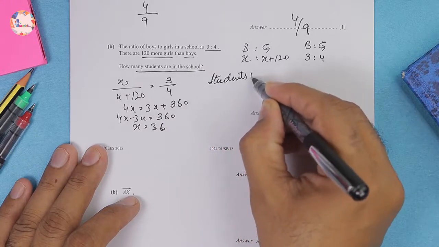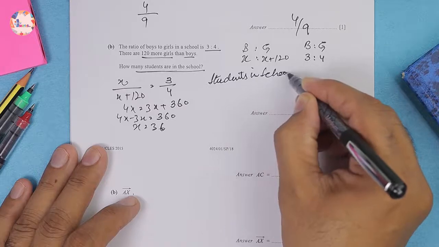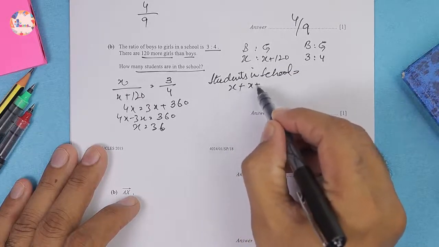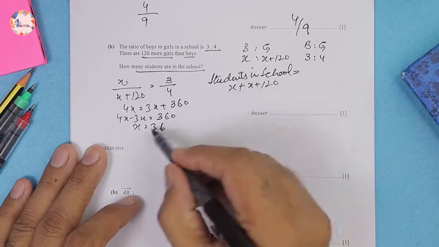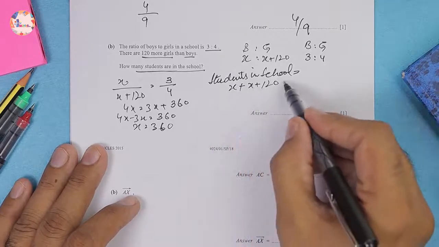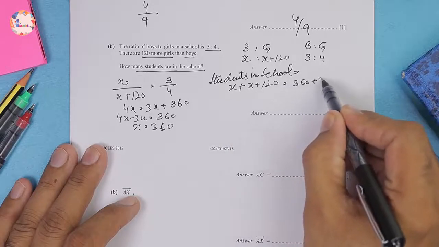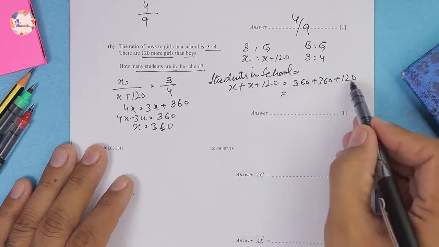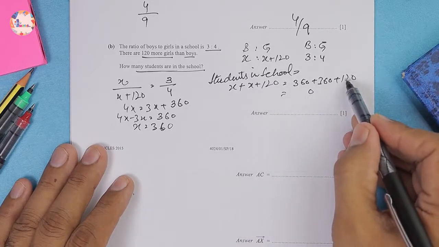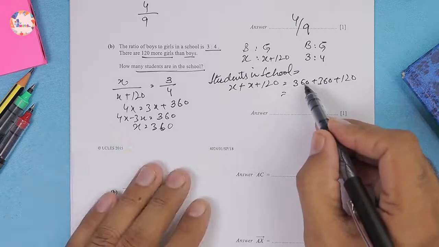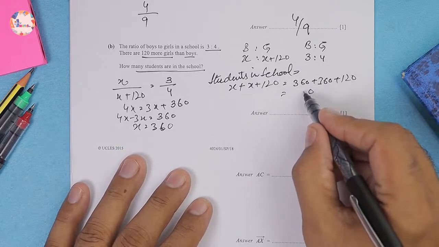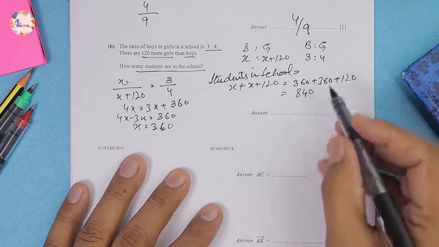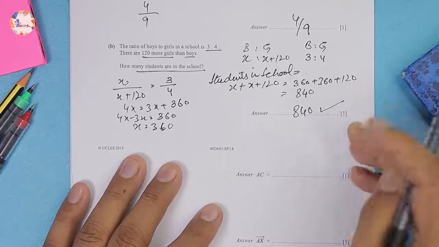Now the total strength of students in school will be equal to x plus x plus 120, and x value is 360, so we can write it as 360 plus 360 plus 120, and this will be equal to 0, and this will be 2 and 6 8. 8 plus 6 will be 14, so it will be 4 over here, and this will be 6 7 and 8, so 840. So total will be 840 students.